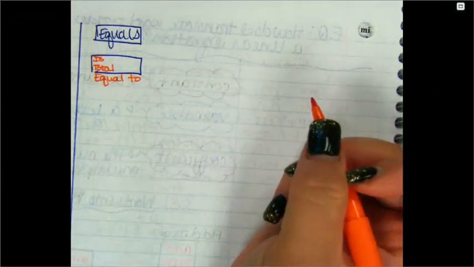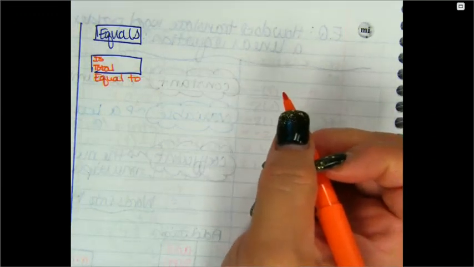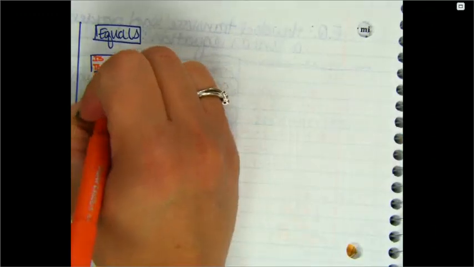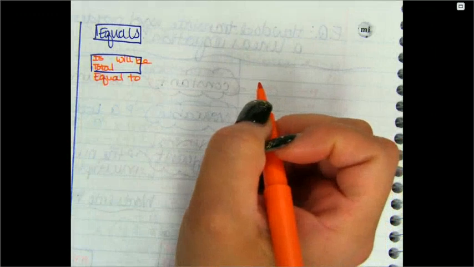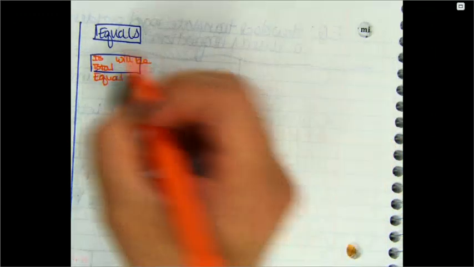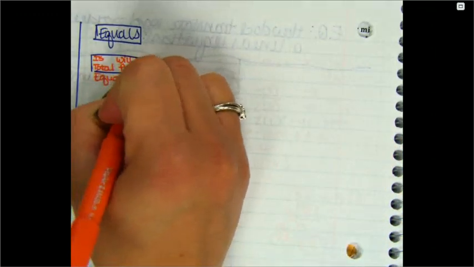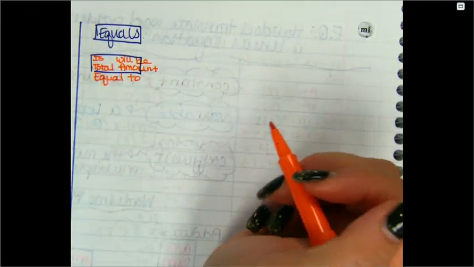Total. Will be. Sometimes, depending on how it's written, amount can also be the equal sign.